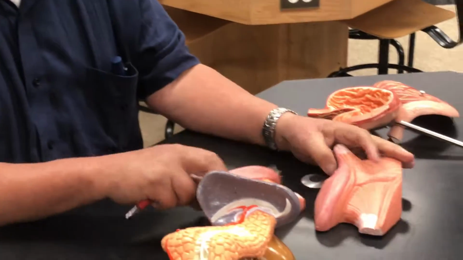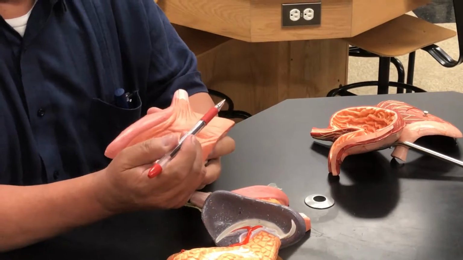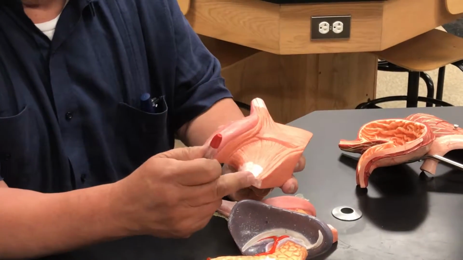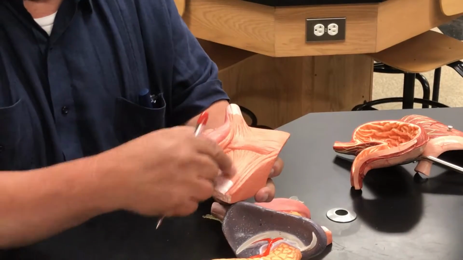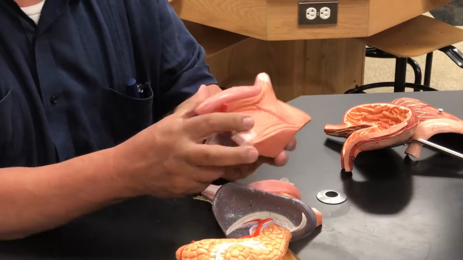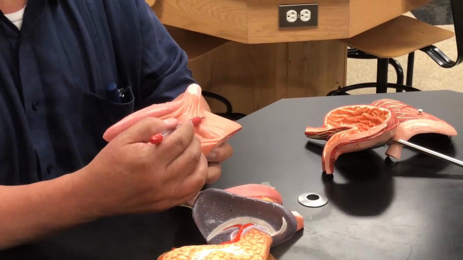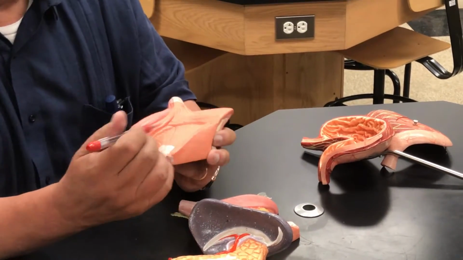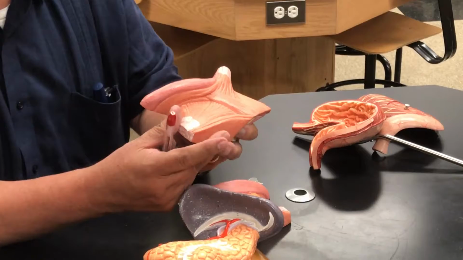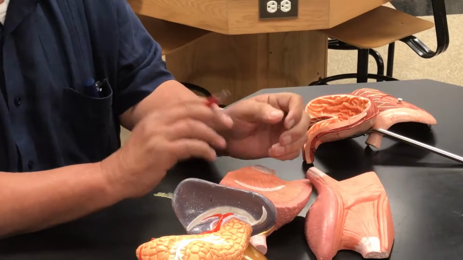each. If you look here and you remember that genio means chin, glosso means tongue, hyoid means the hyoid bone, and stylo means the styloid process of the temporal bone. So here's my genioglossus, coming from the chin to the tongue. Here's my styloglossus, coming from the styloid process to the tongue. Here's my hyoglossus, coming from the hyoid bone to the tongue. Here's my geniohyoid, right there. And this is my mylohyoid. Makes up the floor of the mouth.